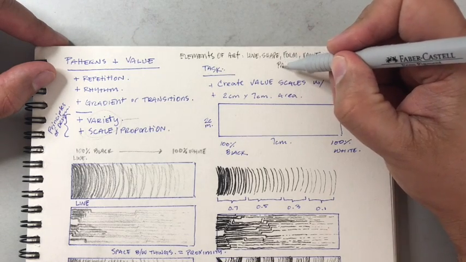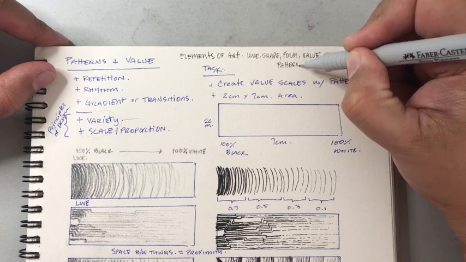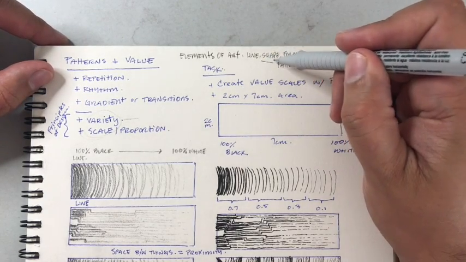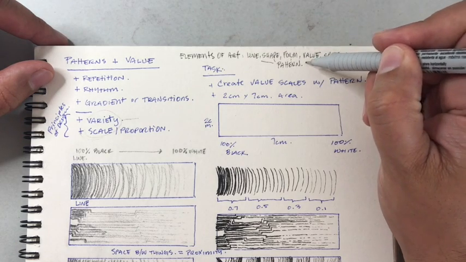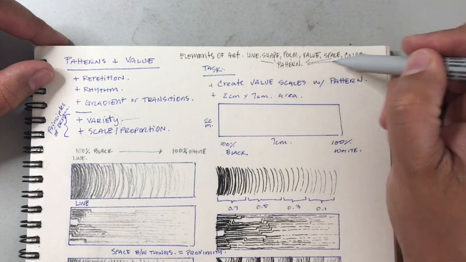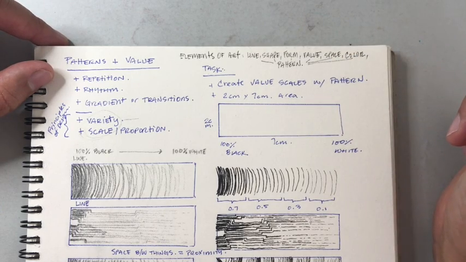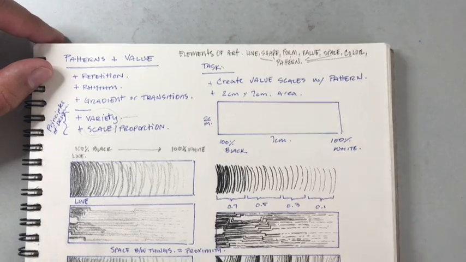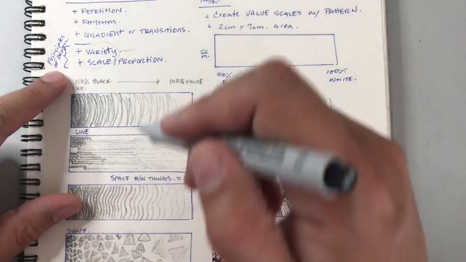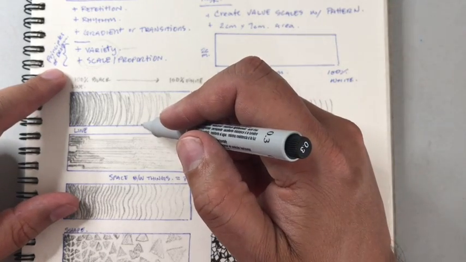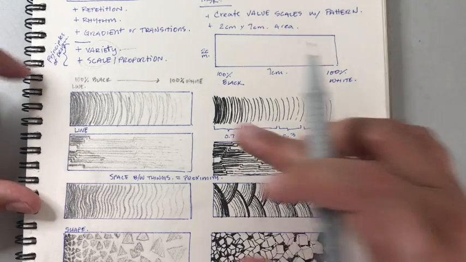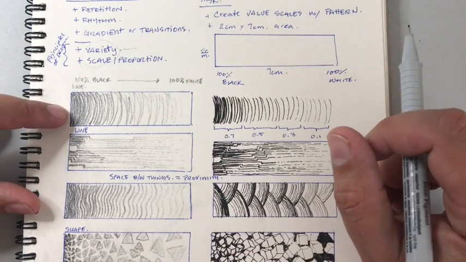So in this case, I would like to show you some samples that I've done with pencil and in pen. And in the beginning, my patterns are very simple, but I'm always keeping in mind that value shift. So going from 100% black to 100% white or close to, and trying to build off each other. So at first I may start simple, but then I get a little bit more complex.